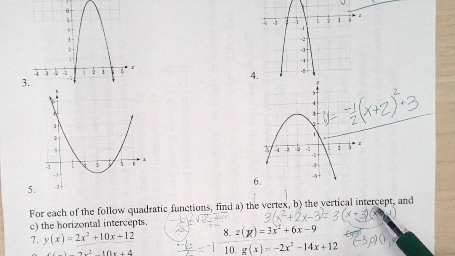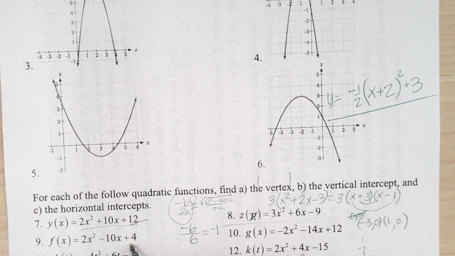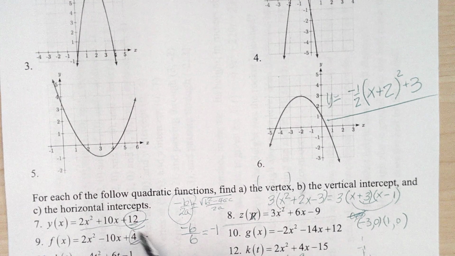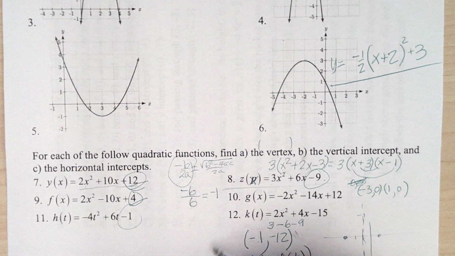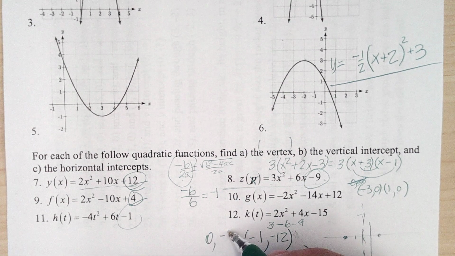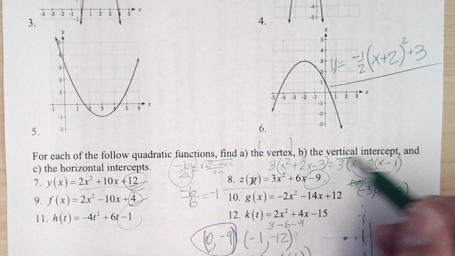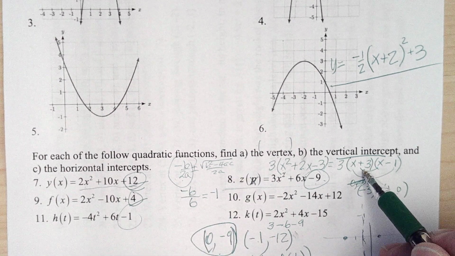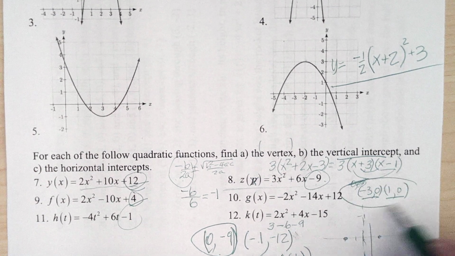And x, the y-intercept, in general form, that's a y-intercept. If you're putting zeros in for the x's, you only get left with 12 or 4 or minus 1, or in this case, minus 9. 0 for x, you get minus 9. So there's the vertical intercept. Horizontal intercept, you finish the quadratic formula, or in this case, since it factors, there's one at negative 3, 0 and one at 1, 0.